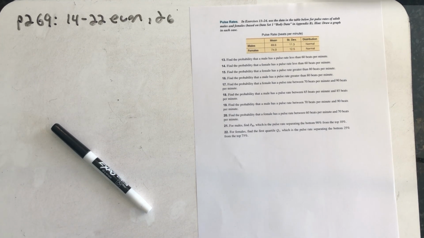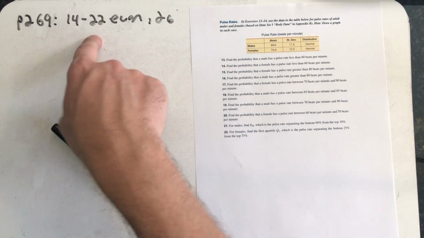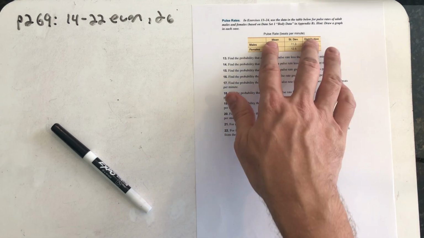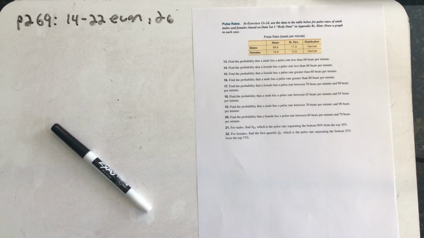In this video, we're going to do some problems off of page 269, some examples from section 6.2 of our textbook. We're going to start with problems 14 through 22 even, which is about the data summarized here, and then number 26 on the next page. And exercises 13 through 24.